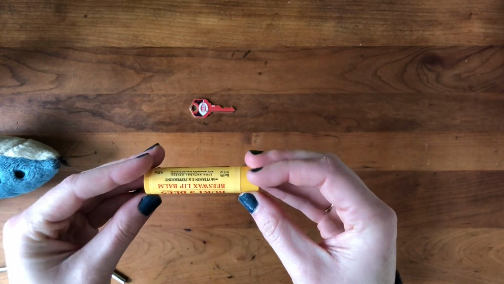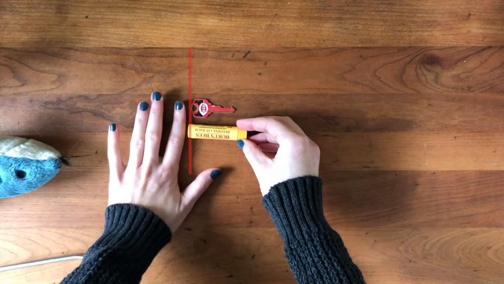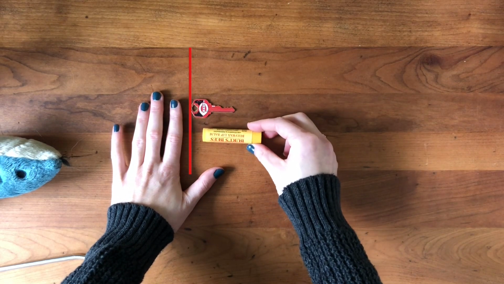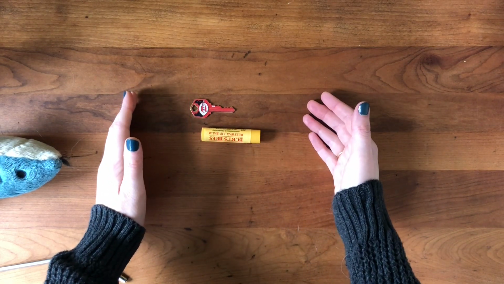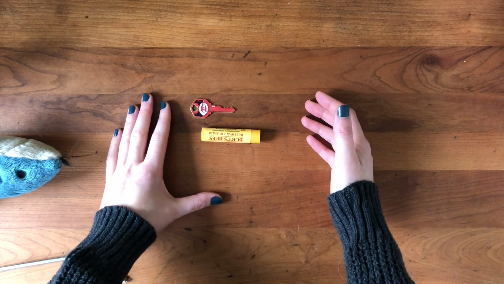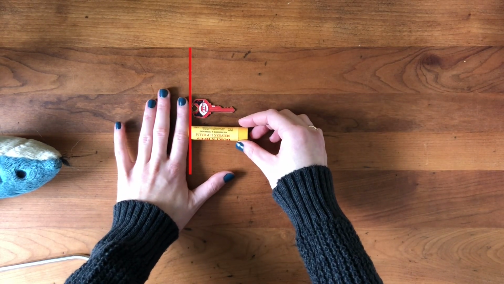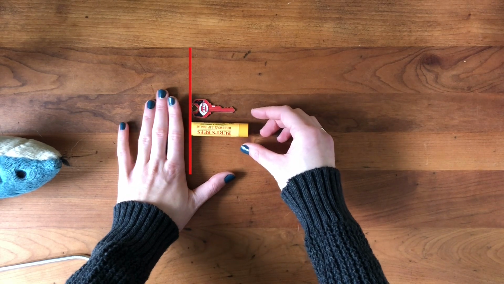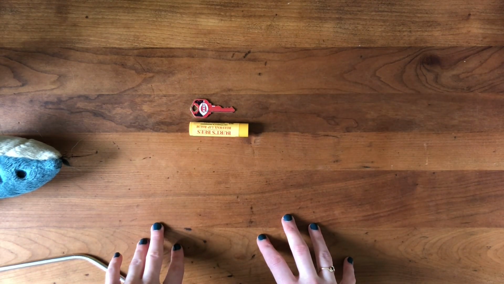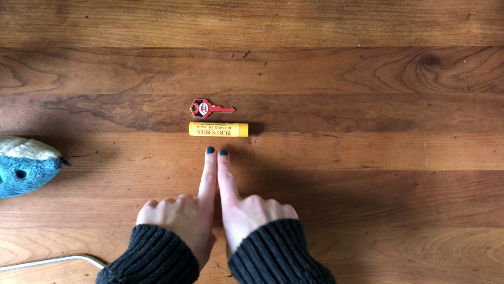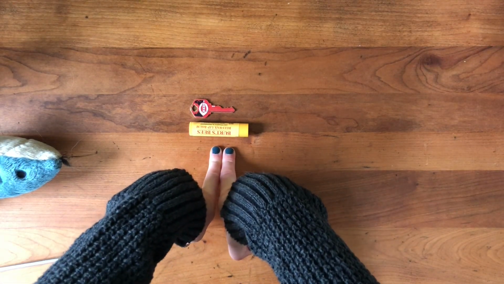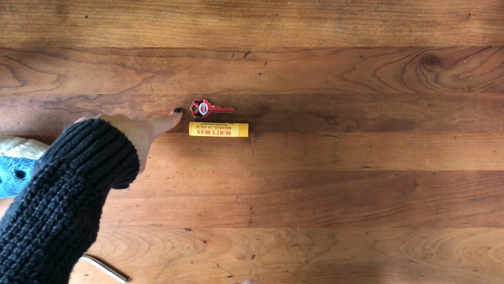How about this chapstick? Let's line it up. Now remember, if we lined it up like this, we can maybe make a guess, but we can't know for sure which one's longer. We have to make sure that the beginning of our objects are lined up. Okay, which one's longer? We can see that the chapstick is longer and the key is shorter.